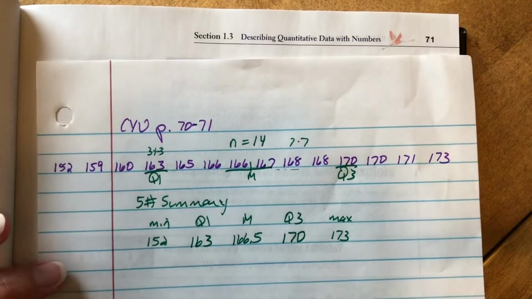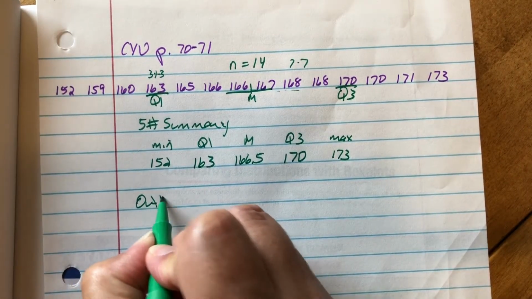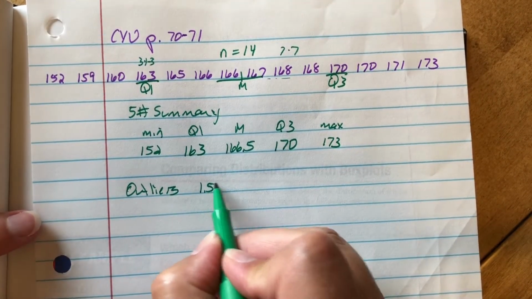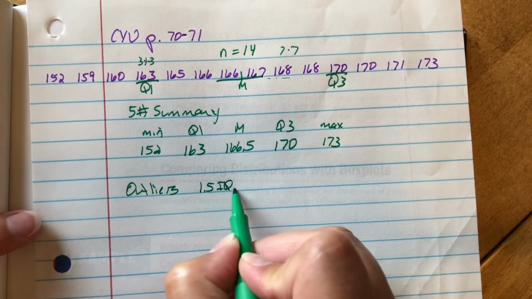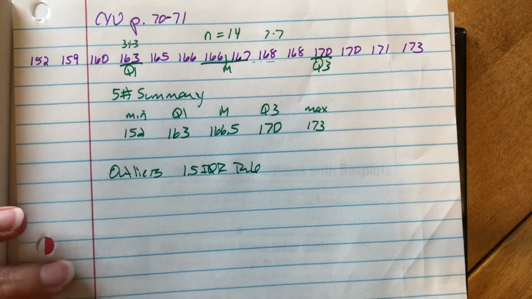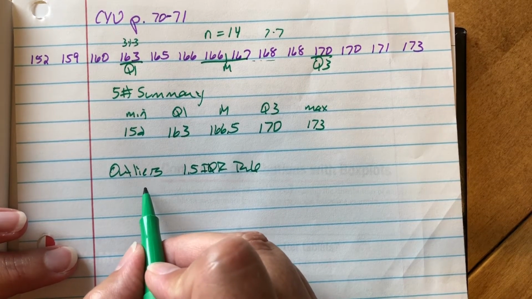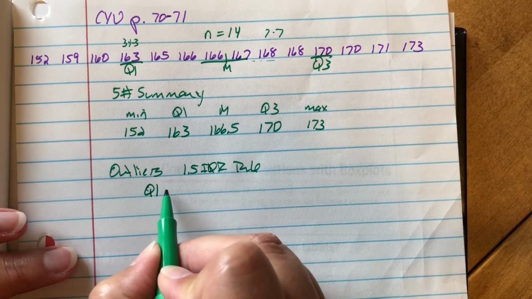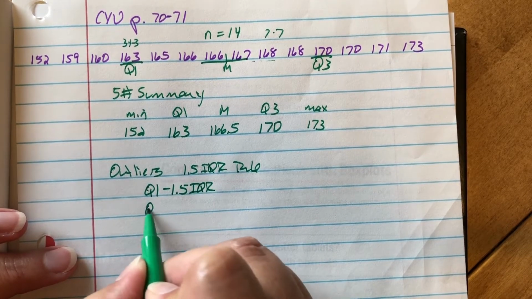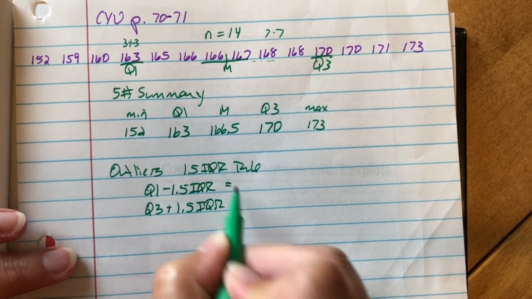The only other thing I need to figure out before I do a box plot are outliers. Okay, for our outliers, we use the 1.5 IQR rule. There's lots of ways to quantify outliers. This is the one we're going to use. So any value, any observation that is outside the range of Q1 minus 1.5 IQR and Q3 plus 1.5 IQR would be considered an outlier.